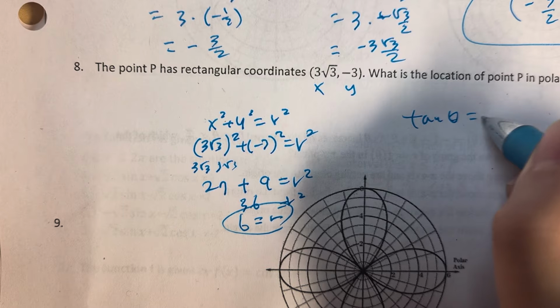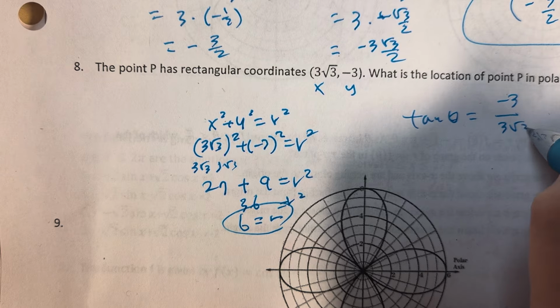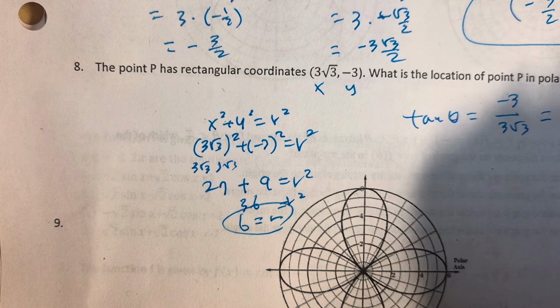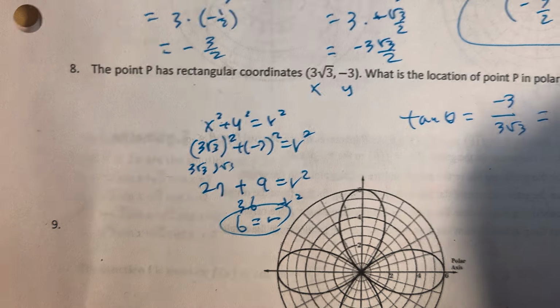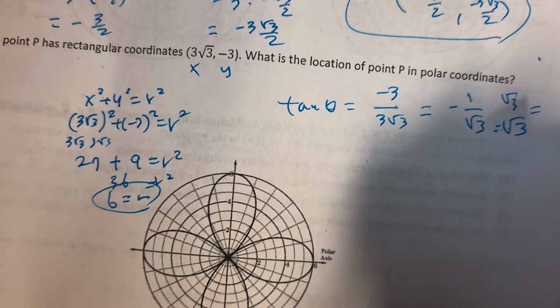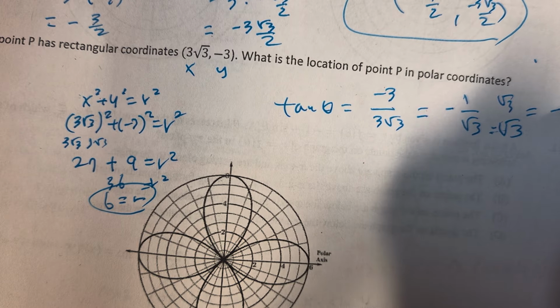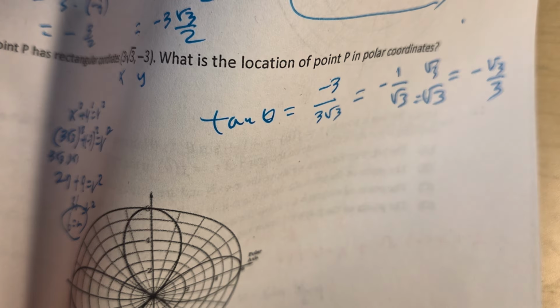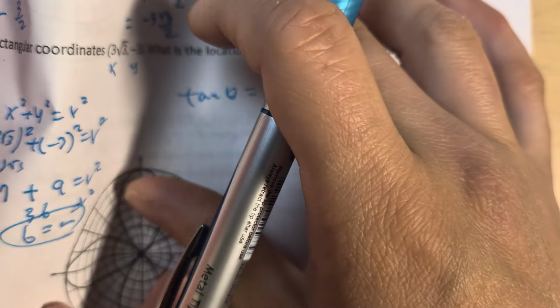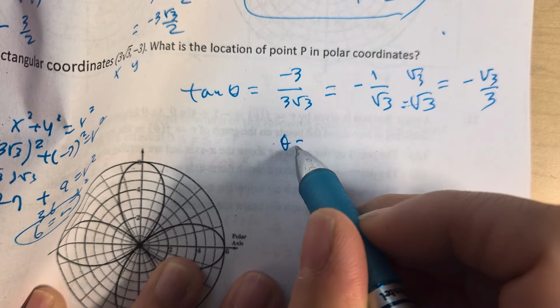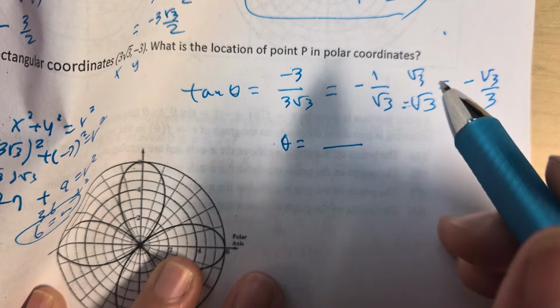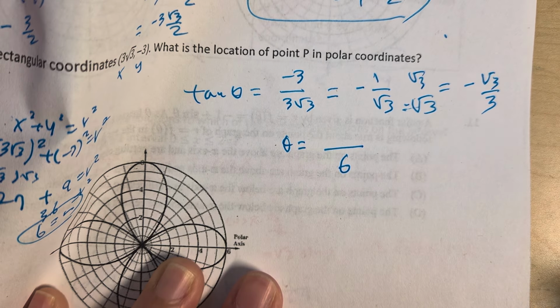Tangent of theta is equal to y over x. That is -1 over square root of 3. Here, folks, if you don't recognize it, I'm going to rationalize it. So I got negative square root of 3 over 3. That's your tangent. All right, which tangent value has that? Isn't that the one, the ring finger? Ring finger is a denominator of 6.